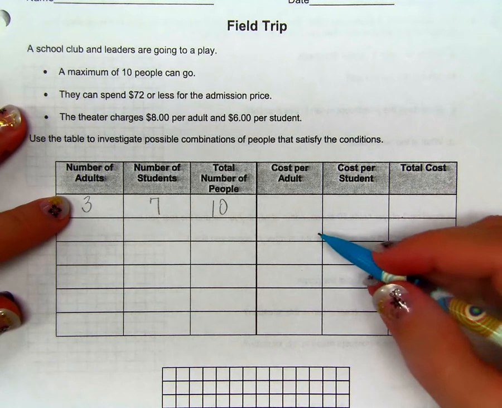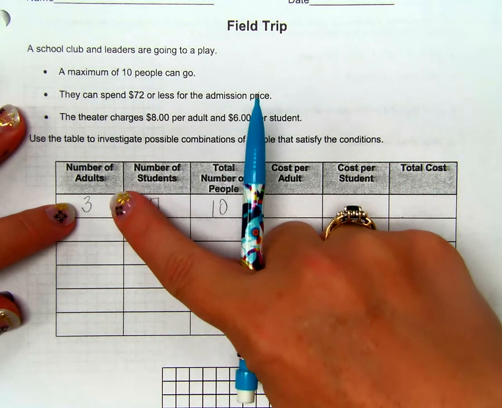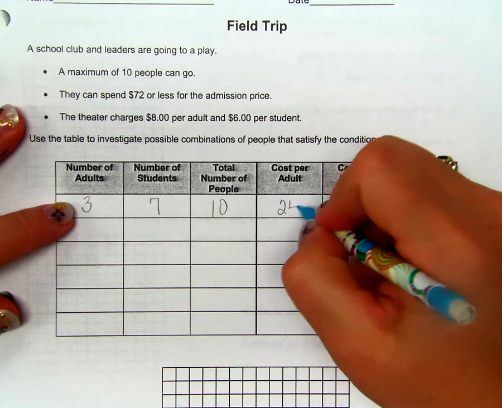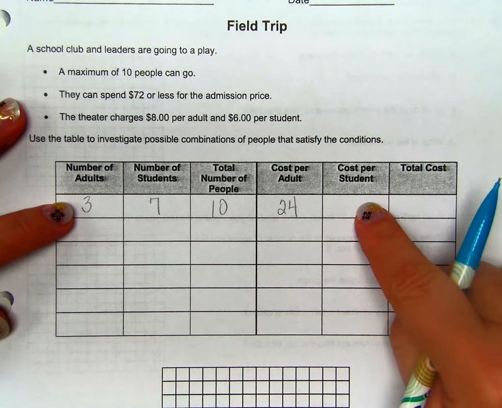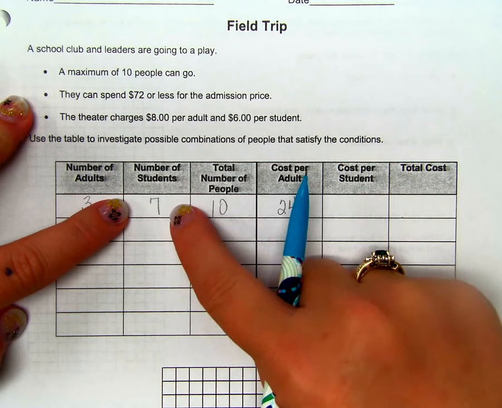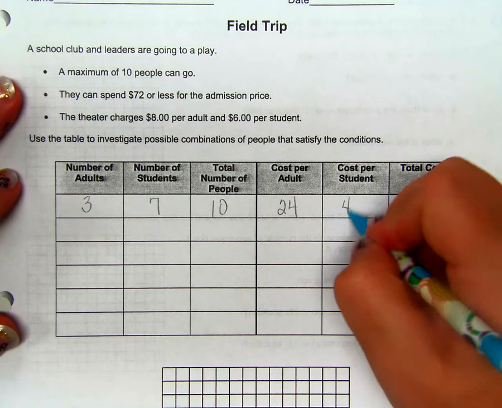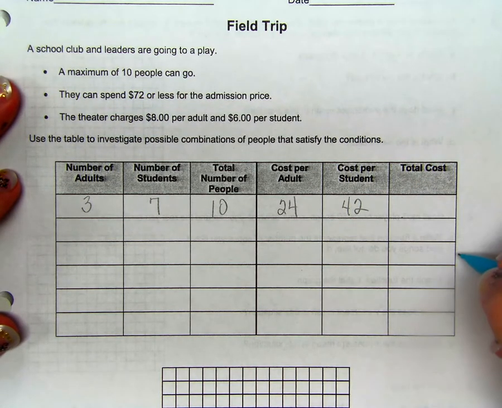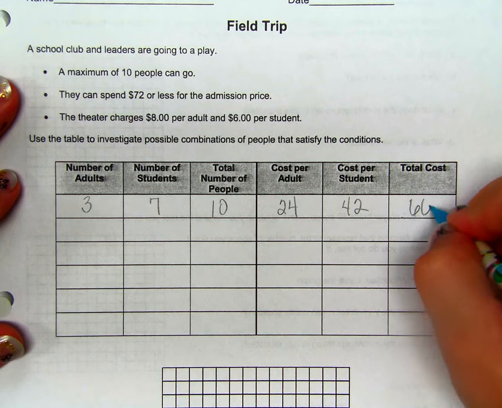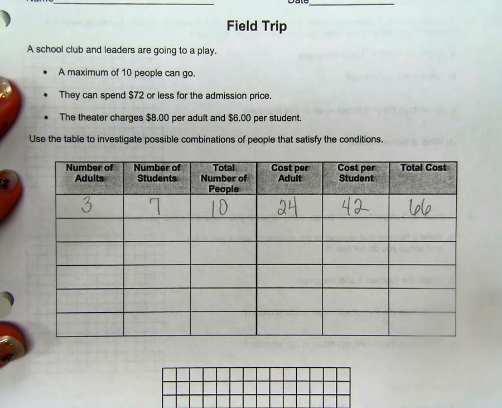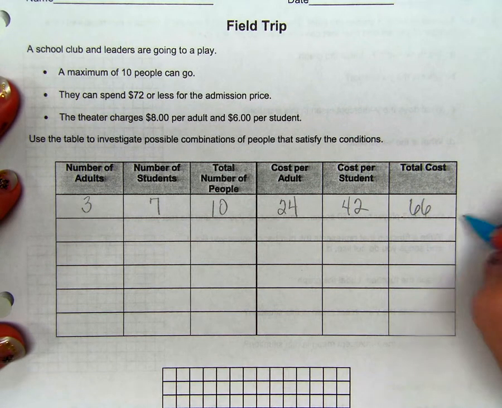If we're taking 3, we're paying 8 times 3, so 24. Very good. How much are we paying for students? $6 per student. We're taking 7, so 42, for a total of 66. Does that meet the conditions?